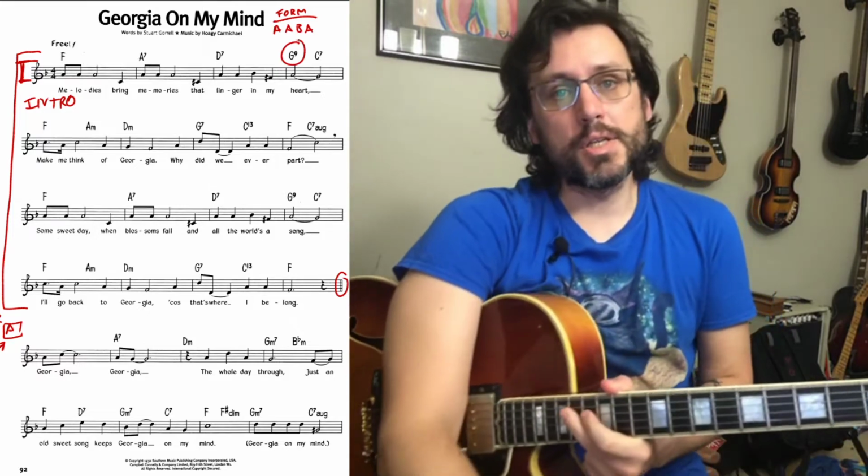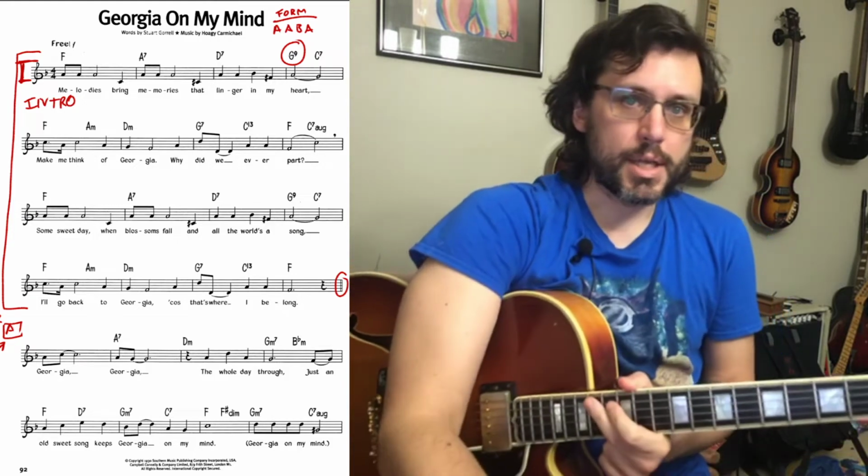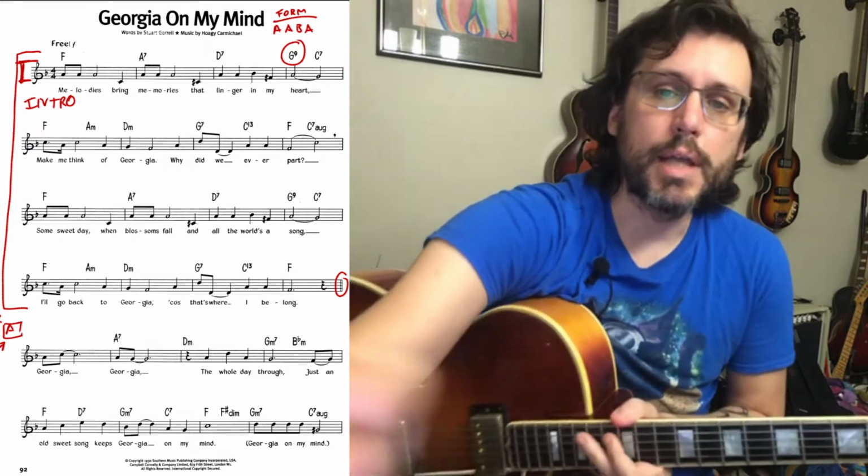Oops, trying to draw on my mouse. Up in here, G9, that 9th is just an upper extension of 7, so it's really just G7. That should be G minor 7 according to the diatonic chord scale. So that is what we call a secondary dominant.